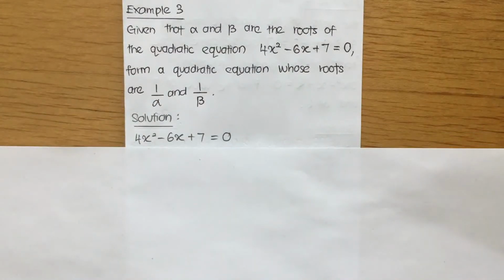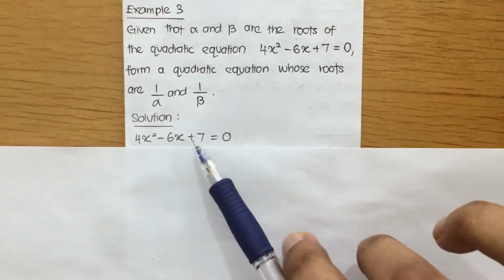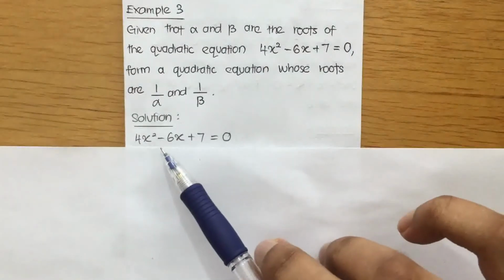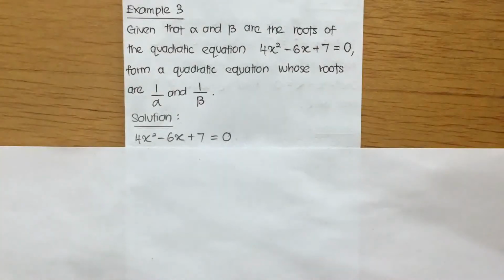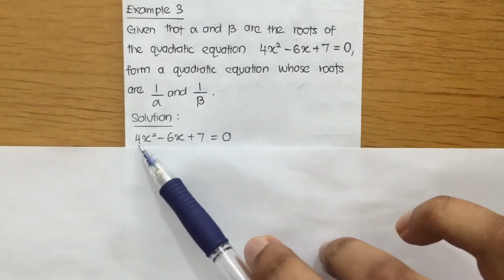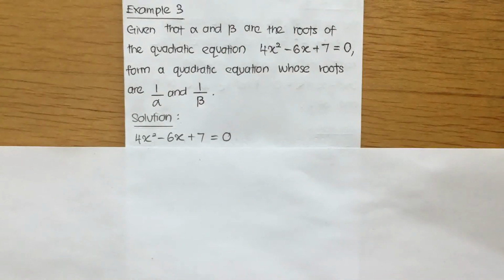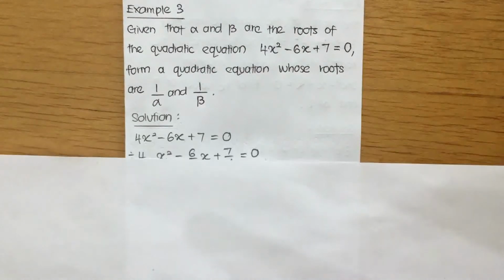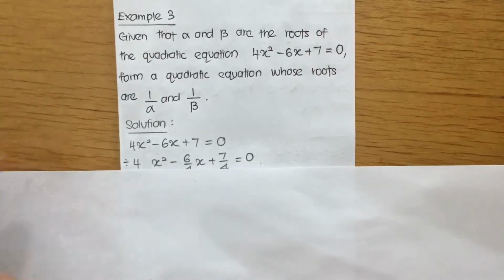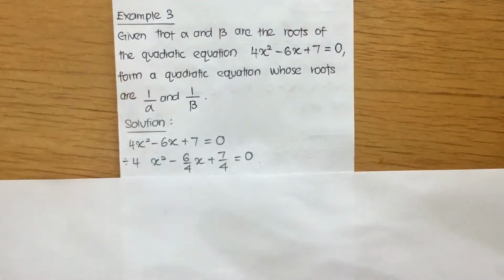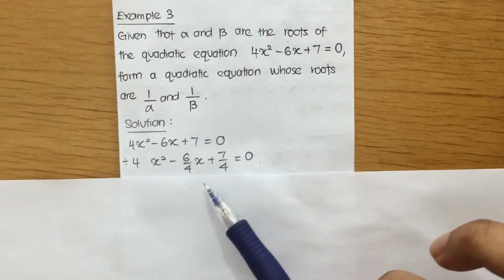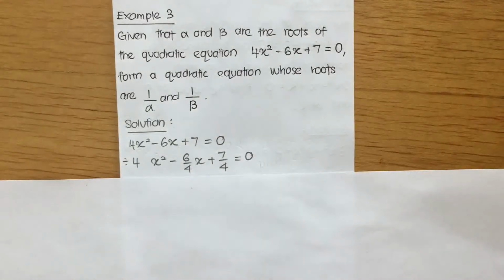To start off, we rewrite the whole quadratic equation here: 4x squared minus 6x plus 7. From here, we divide the whole equation by 4. Why? Because we want to make the coefficient of x squared into 1. So when you divide the whole equation by 4, you get x squared minus 6 over 4 x plus 7 over 4 equals 0.